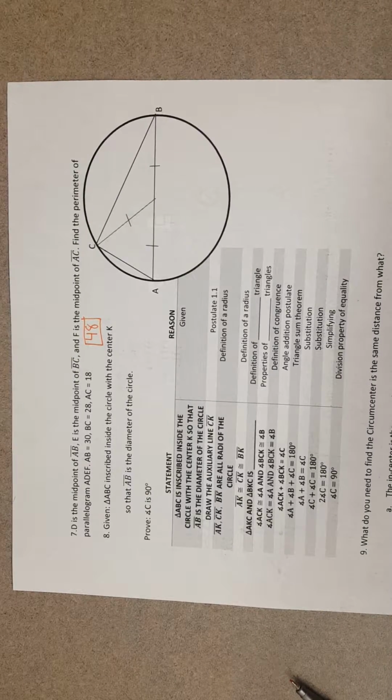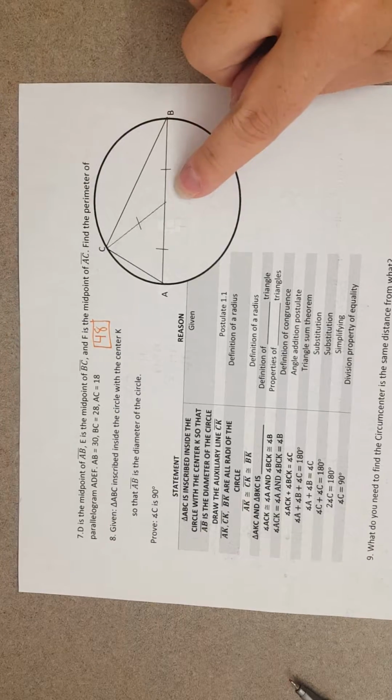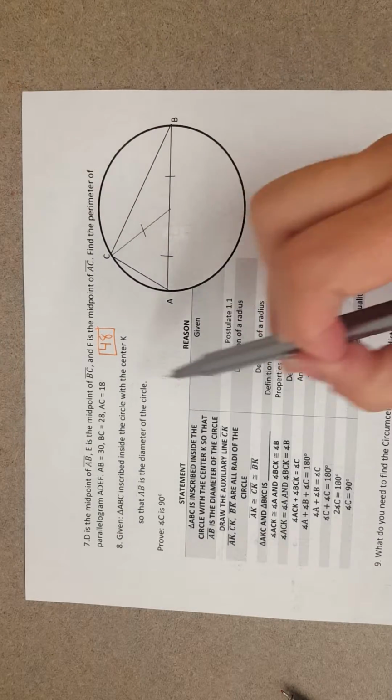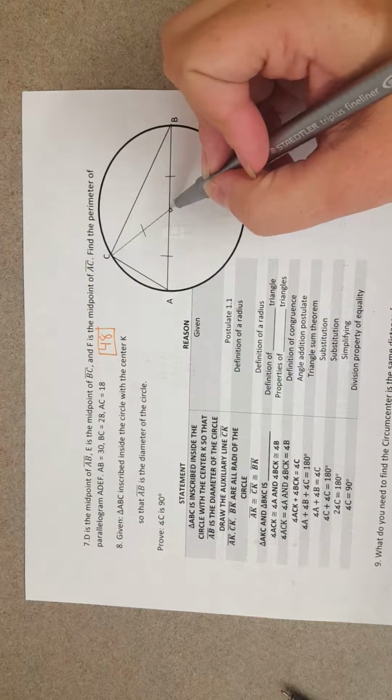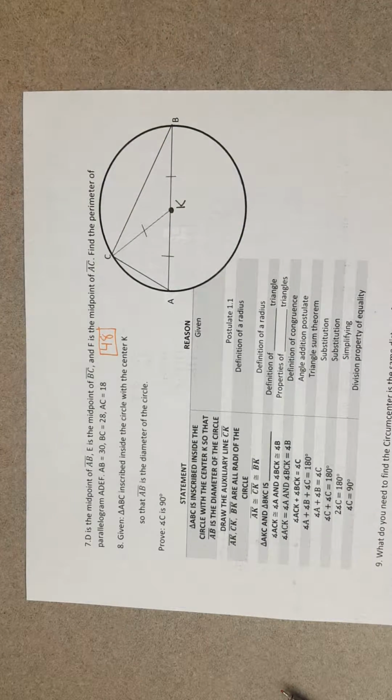Number 8 is a proof. It's giving you every statement and every reason, and there's just a couple of blanks here. So we're going to look at this circle with the triangle inscribed. Now it doesn't label it, but it says here that the center point is K. So the first thing we're going to do here is label that center point K.